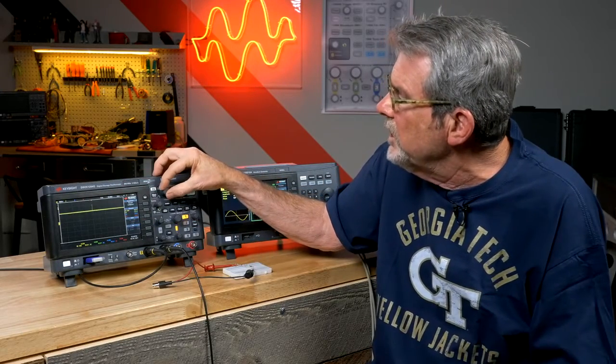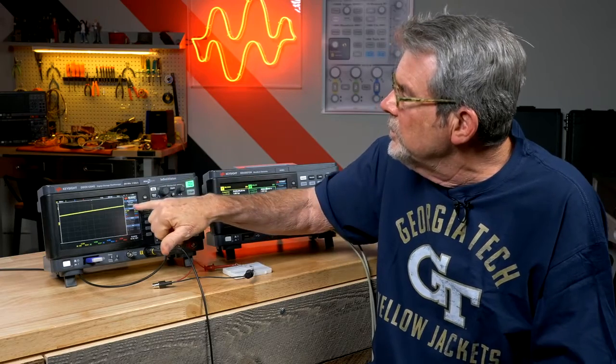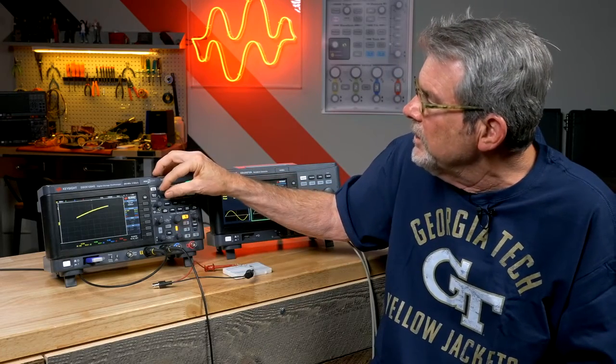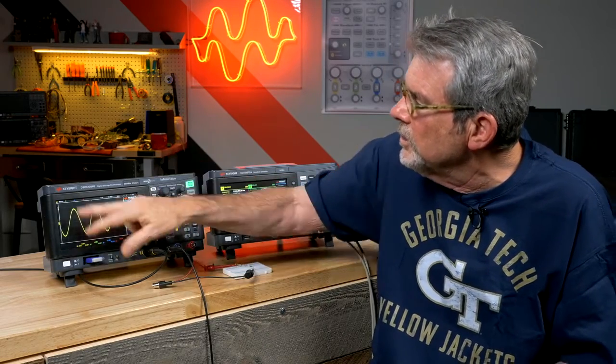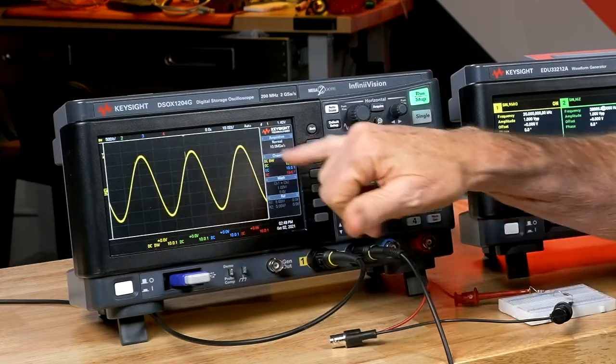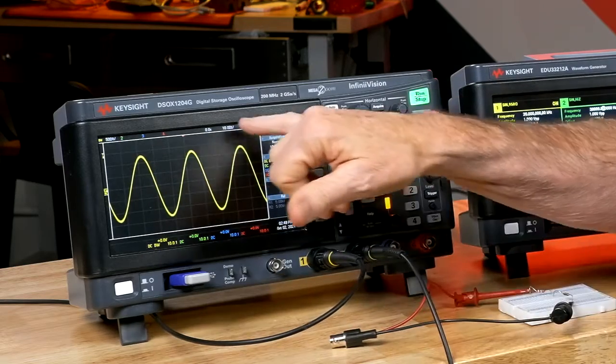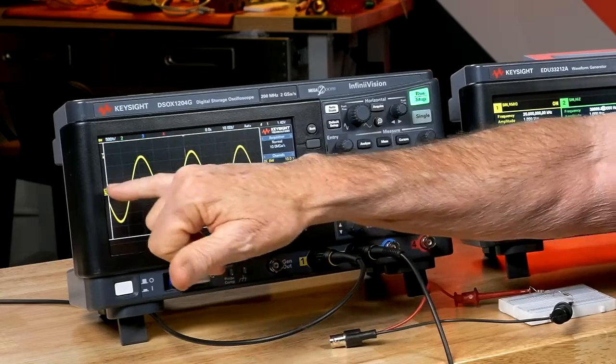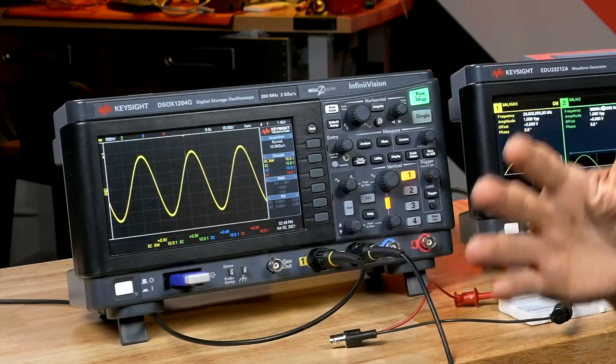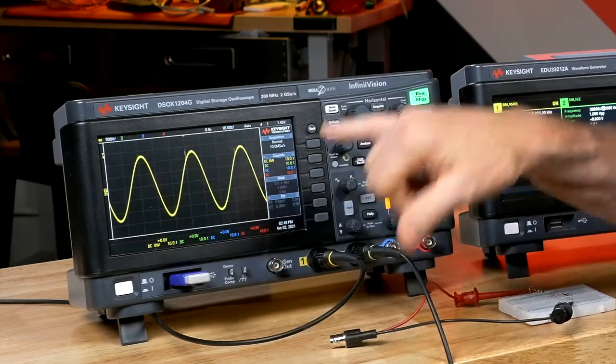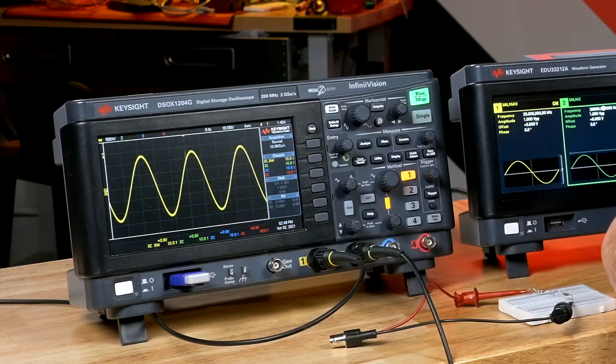But as I open up the horizontal to capture a longer and longer time span, you can see that the sample rate begins to decrease. And when I go back to where it was before, capturing 3 cycles, 10 milliseconds per division, so I'm capturing 100 milliseconds of time, now it's only sampling at 10 megasamples per second.